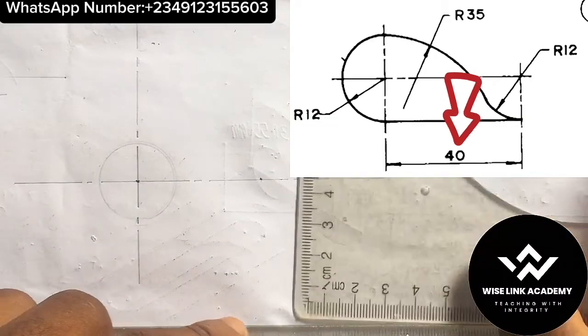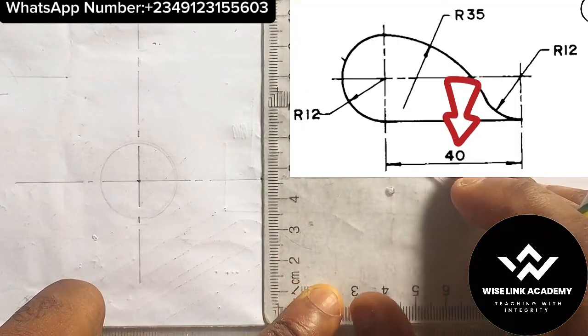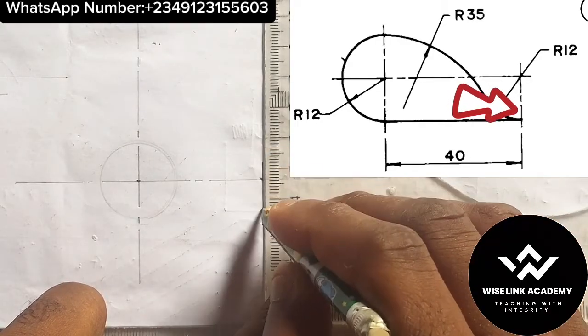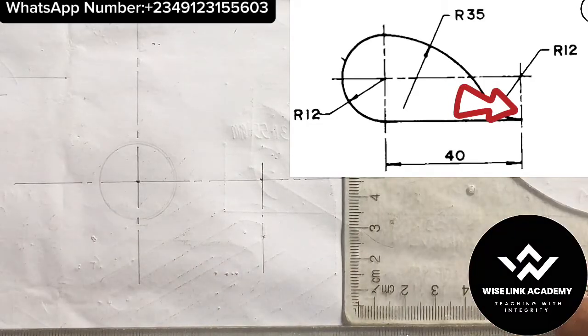So that point 40 there, I'll take it downward. Take point 40 downward. This point 40 here, I'll take it downward this way. Long one, short one, as you can see. Alright, what's your next task?